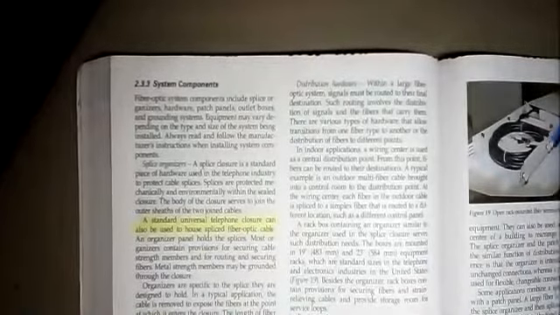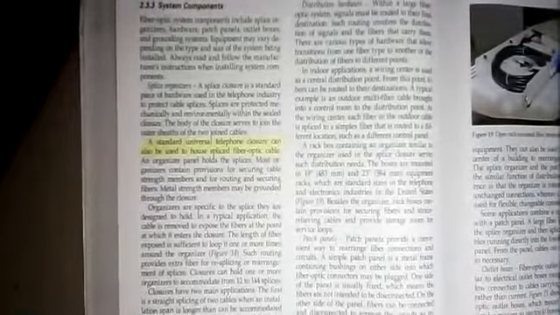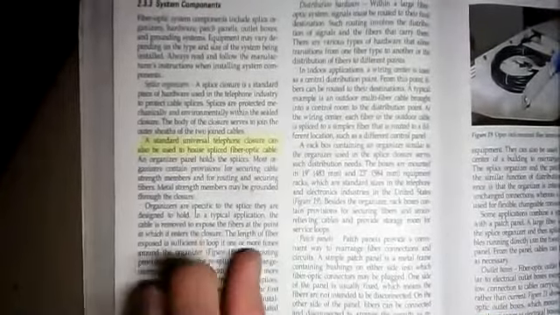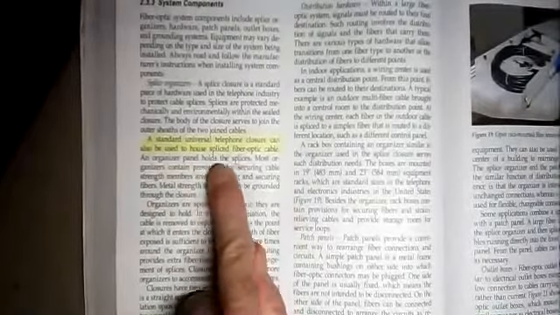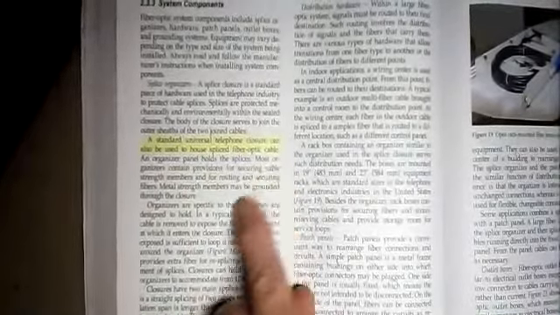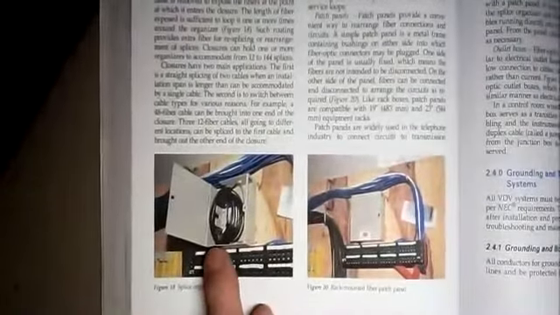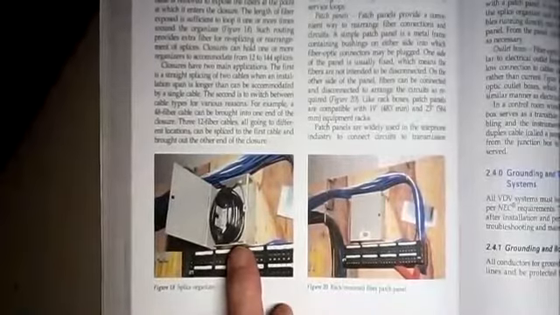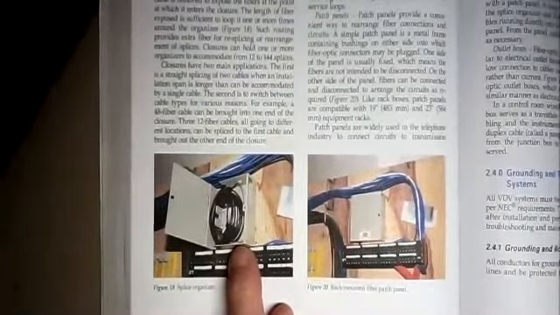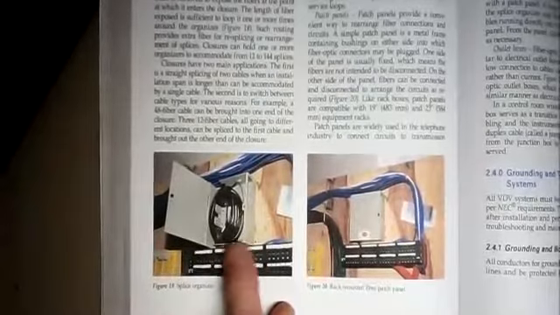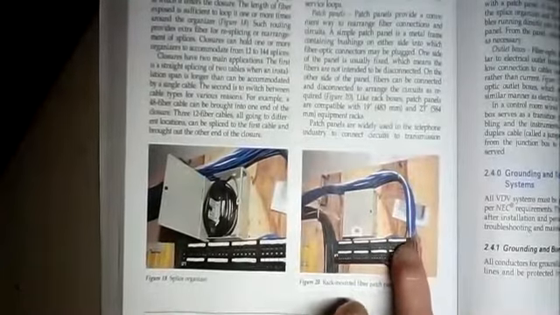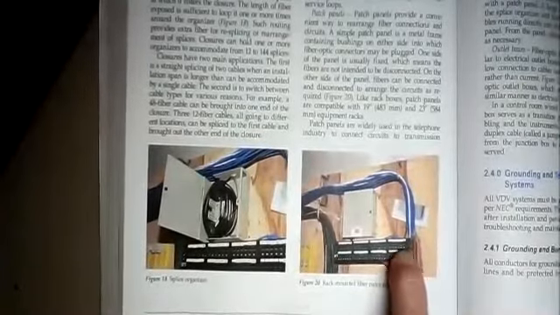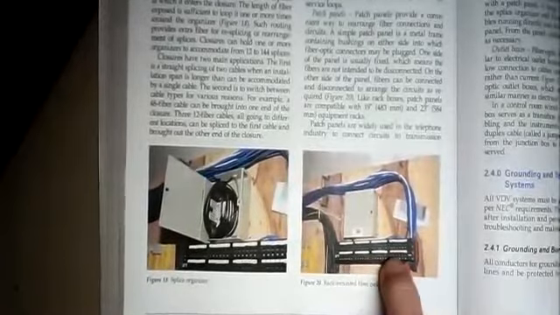Here on page 22, they're saying for fiber optic cable, you can save a lot of money. A standard universal telephone enclosure can also be used to house spliced fiber optic cables. So you can use a fiber optic cable box, or you can use just one of these telephone enclosure boxes. And here's a good example of phone cables coming down and terminating on a terminal block.